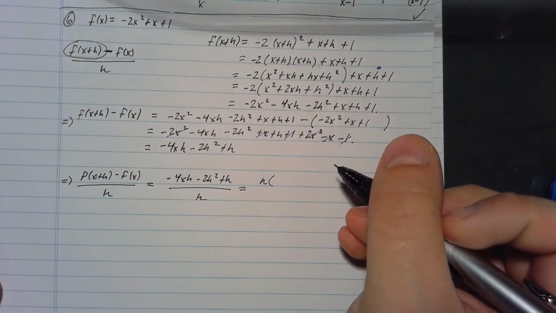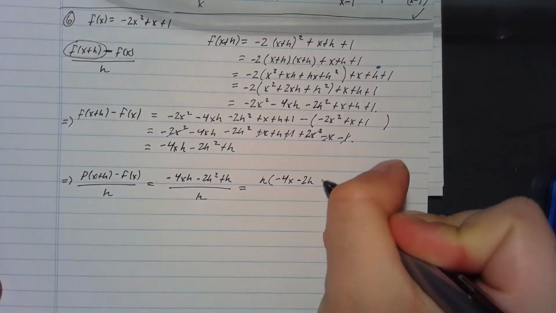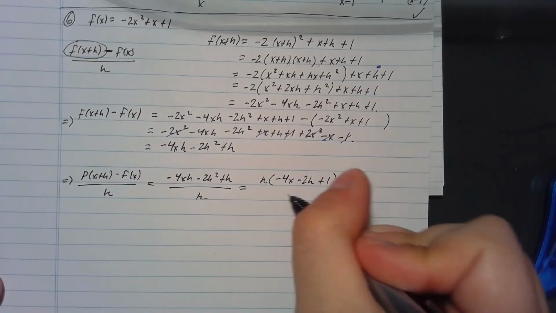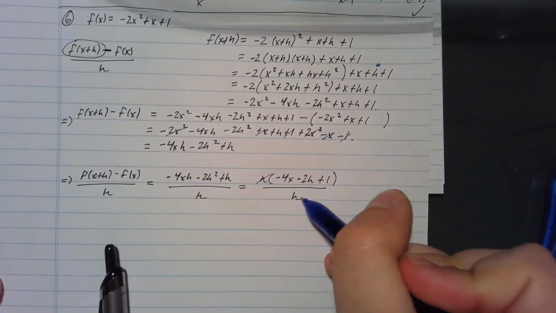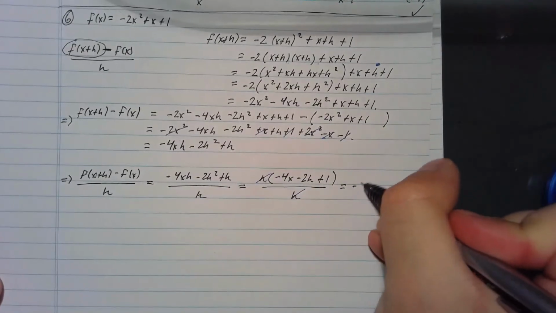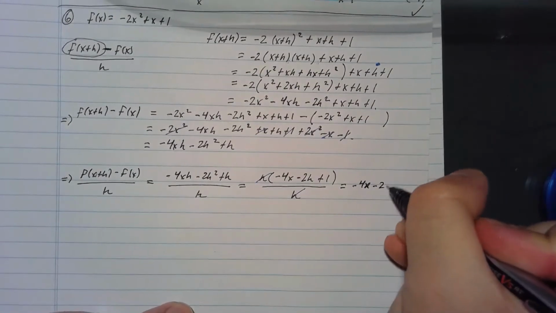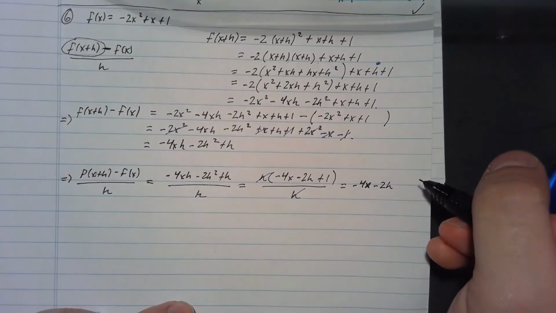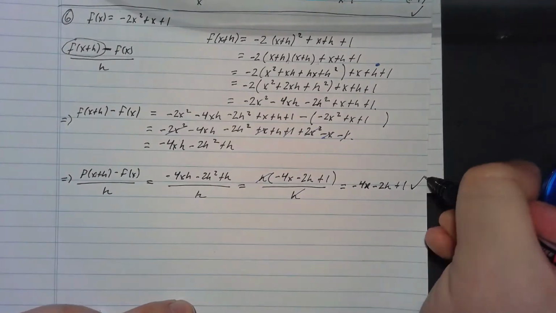So I can factor an h out, and I get minus 4x minus 2h plus 1, all over h. So then these h's cancel, which is exactly what should happen. So then I'm left with minus 4x minus 2h plus 1. And that's the difference quotient.